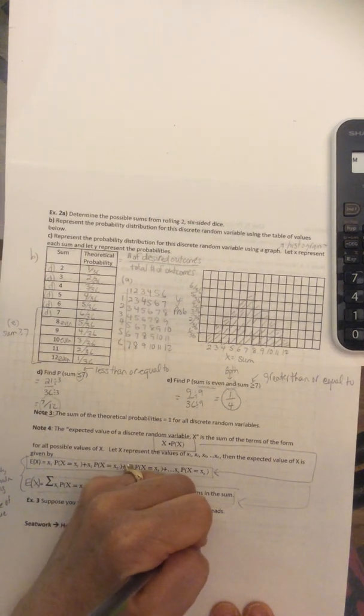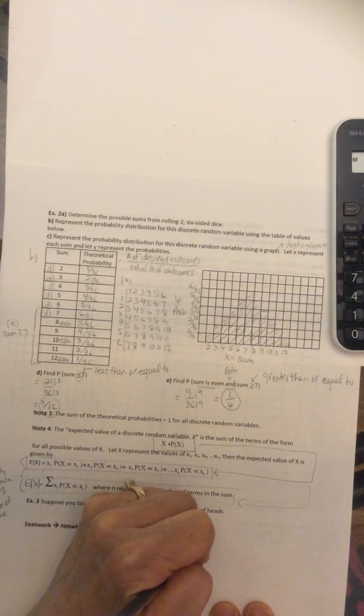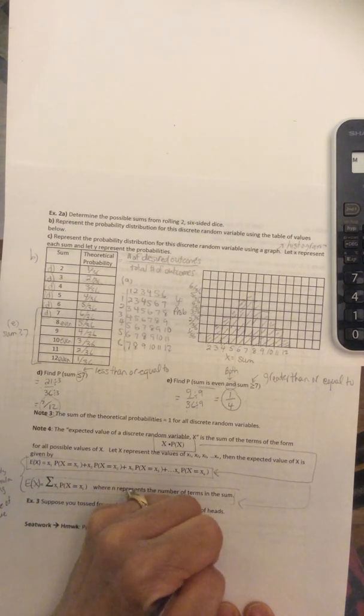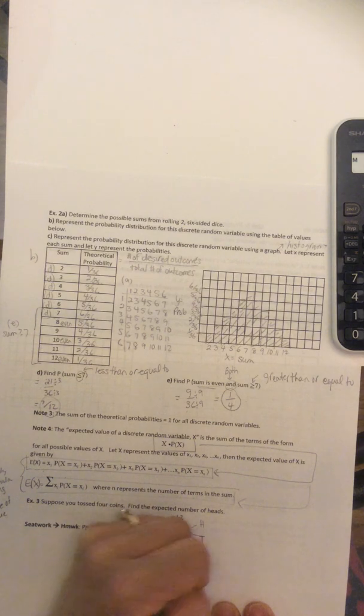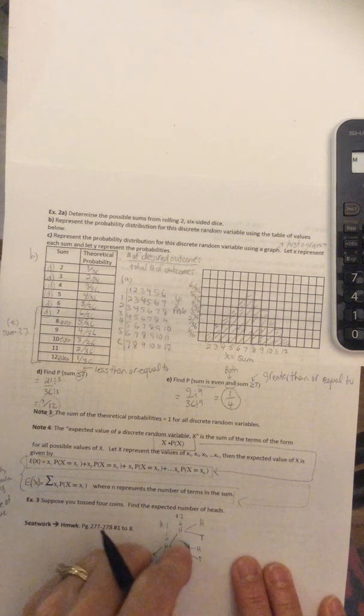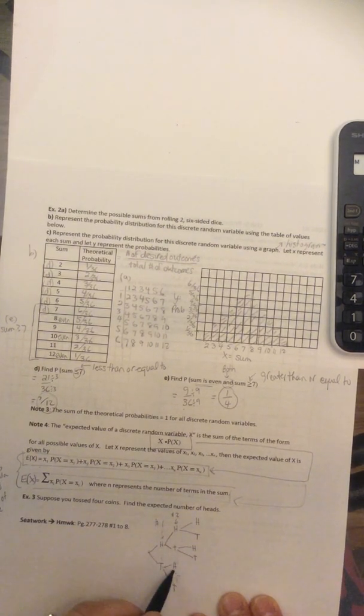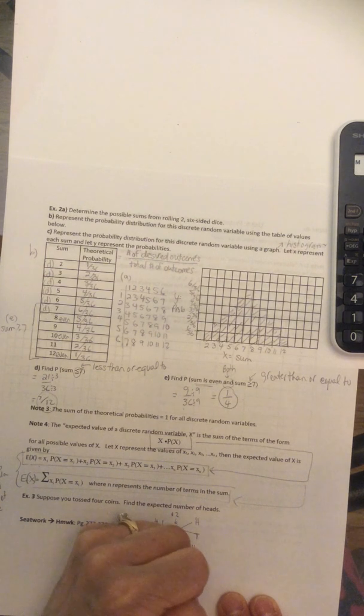Okay, so then from coin number 2, I get a head or a tail. Let's move this down a little bit. Okay, so from here I get a head or a tail, and here I get a head or a tail.